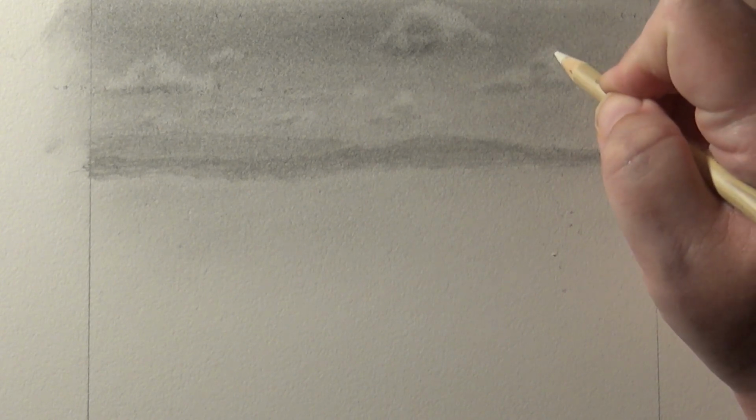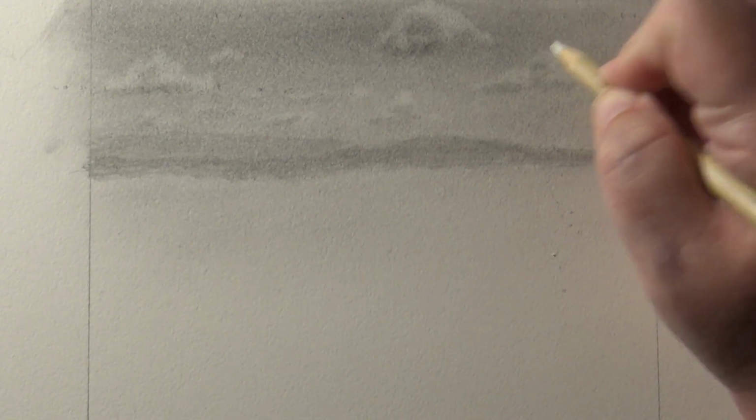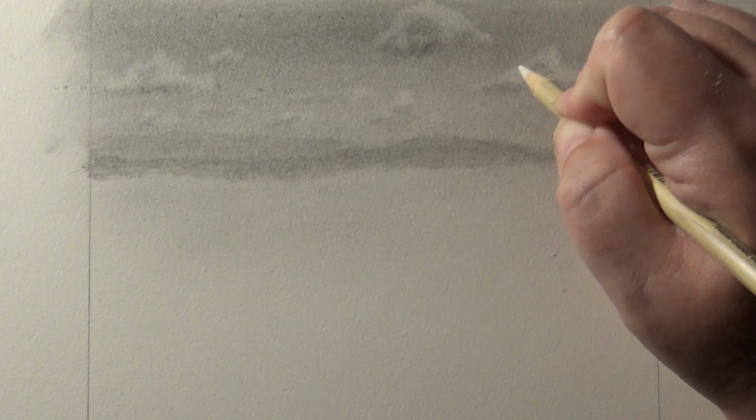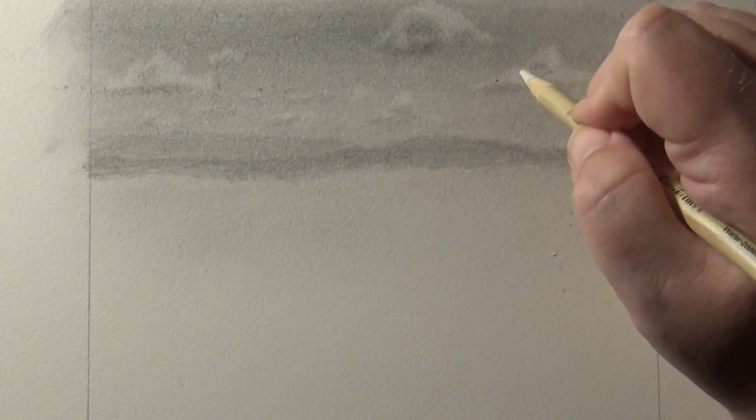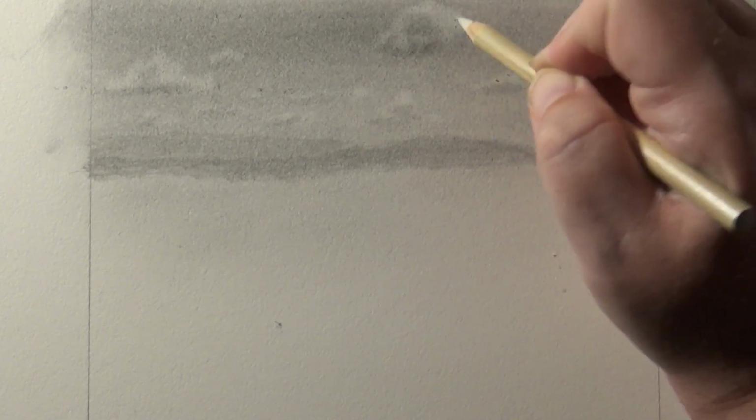After that, I go in with an eraser pencil to redefine the highlights. I also make sure the clouds in the distance are more faded than the clouds that are closer. I do this by using little detail and using light pressure when adding the shadows and blending.